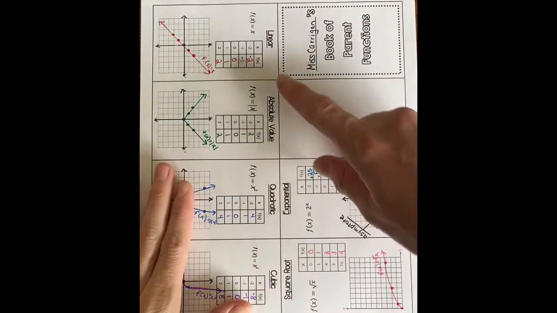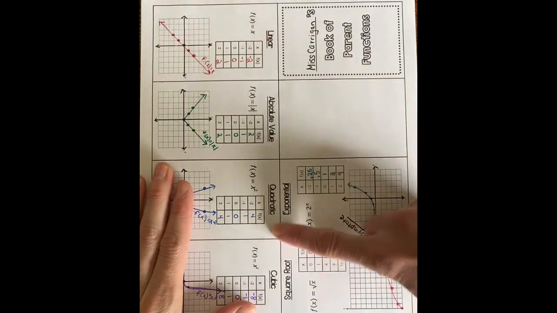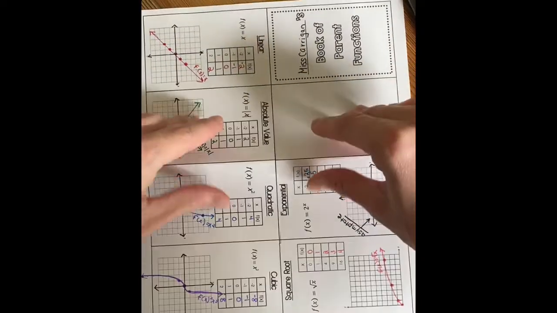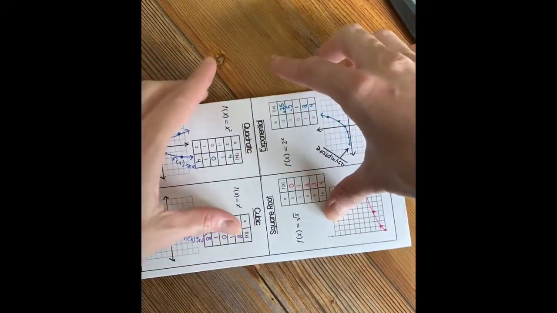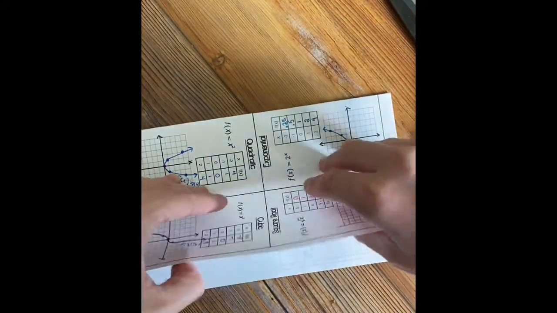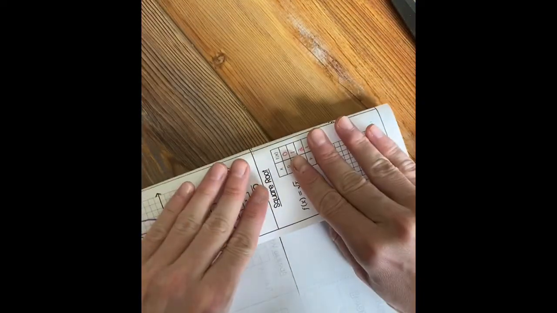So to create your book of parent functions, so to make this into more of a book, what I want you to do is cut a slit from here to there with a scissor. Then after you do that, I want you to fold all in half. And then I want you to fold along each of the lines.